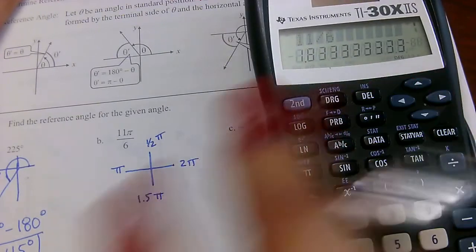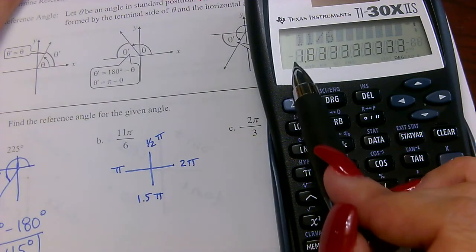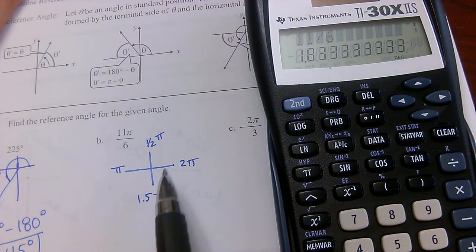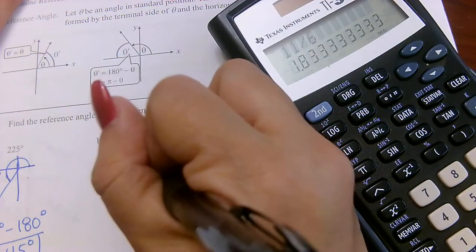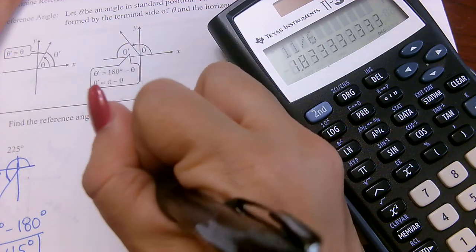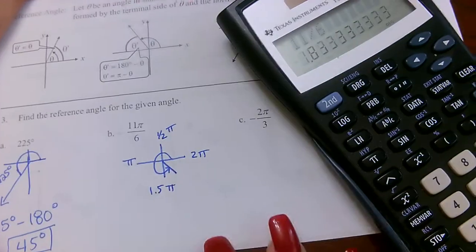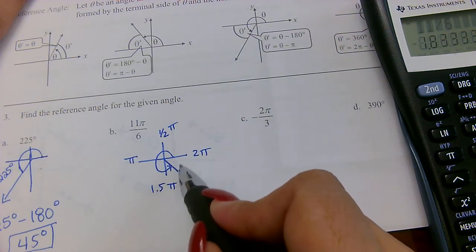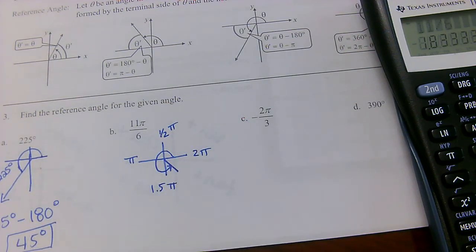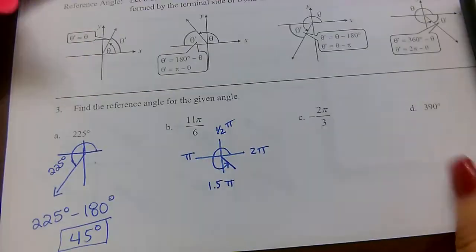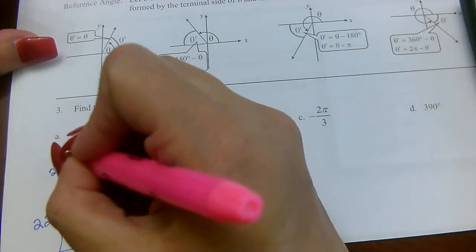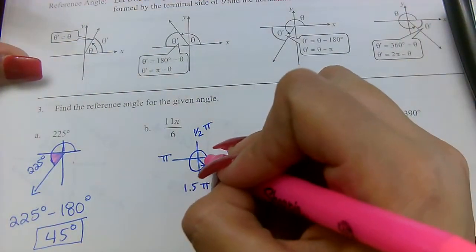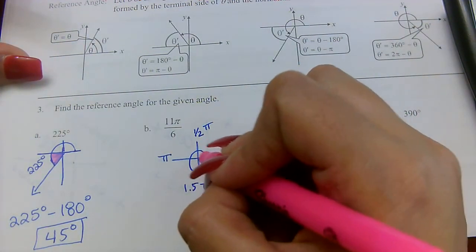So when I'm trying to determine what quadrant this is in, I'm going to look at the 1.8. Well, 1.8 is definitely more than 1.5, but less than 2. So we're looking at an angle in quadrant 4. The angle we're looking for is this angle right here. In fact, I'm going to go ahead and show the reference angle. This is going to be our reference angle here.